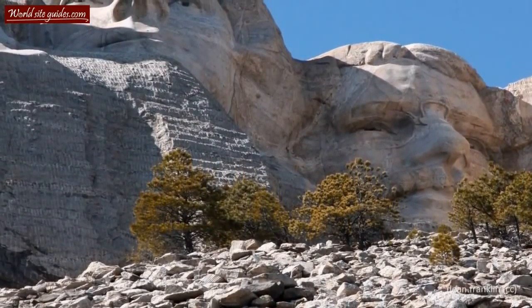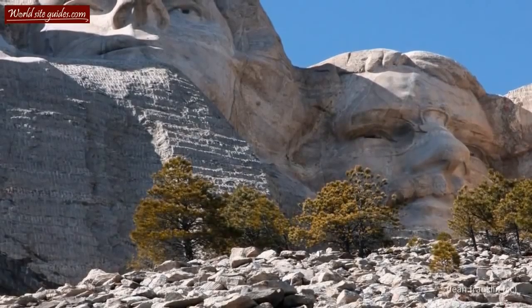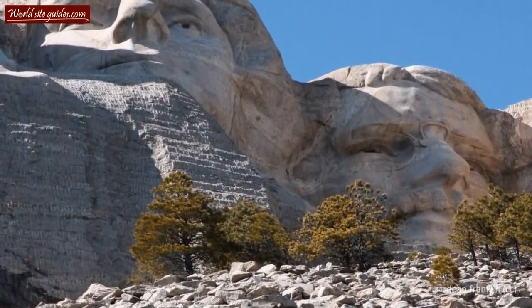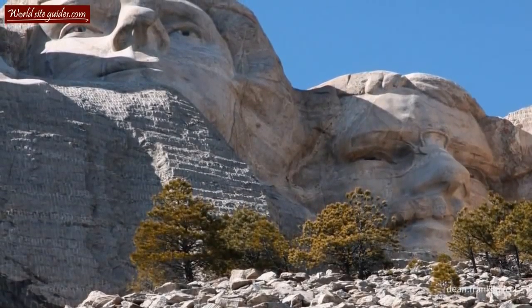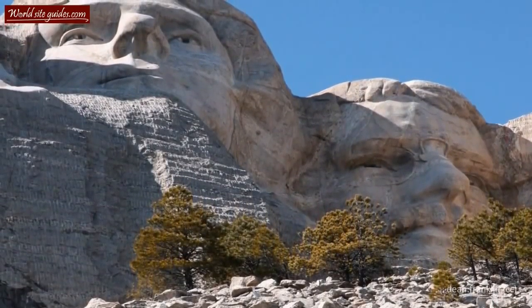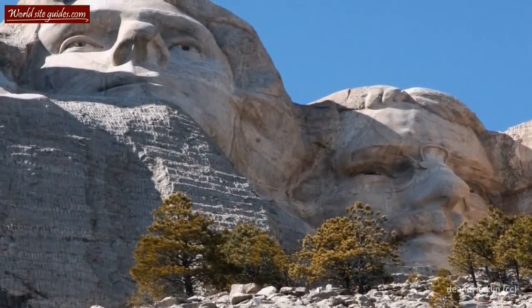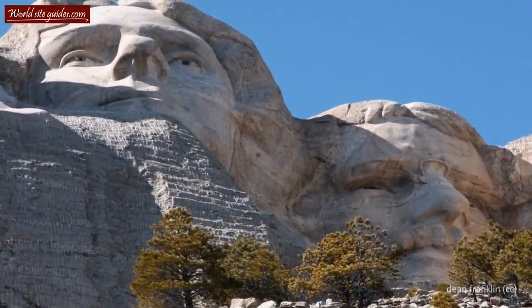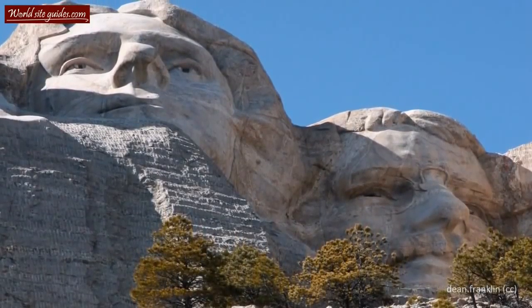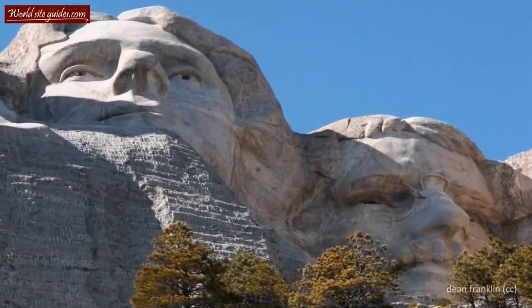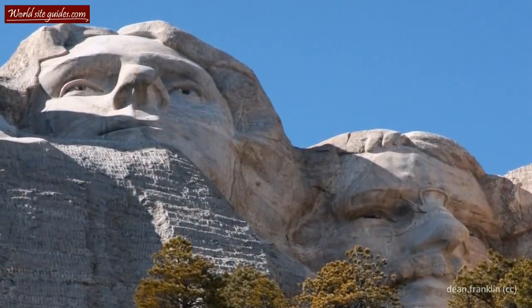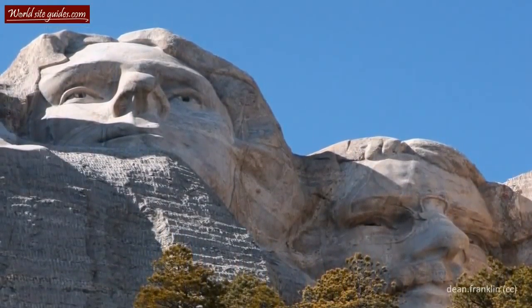But then he could look back on a life as a large landowner, political philosopher, architect, musician, book collector, scientist, horticulturist, diplomat, inventor, and being the third President of the United States. He is by many hailed as the most intelligent and intellectual US President of all times. Jefferson's sculpture on Mount Rushmore was dedicated in 1936.